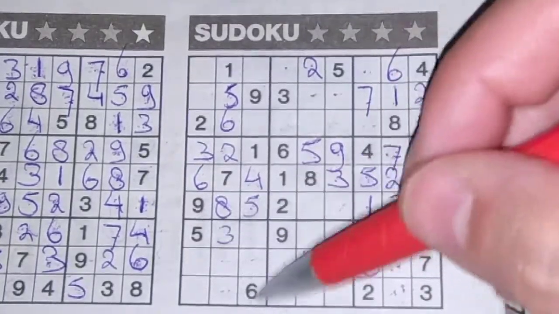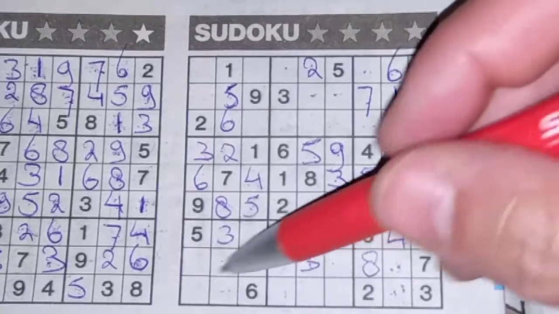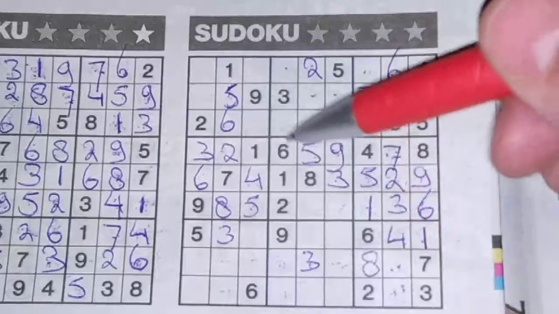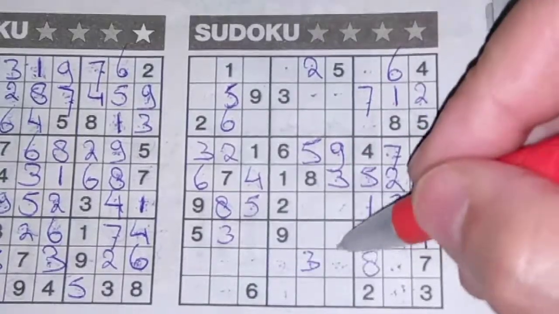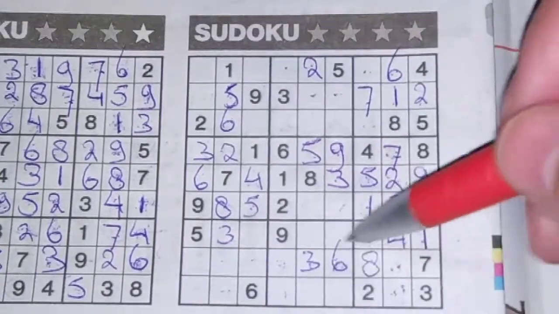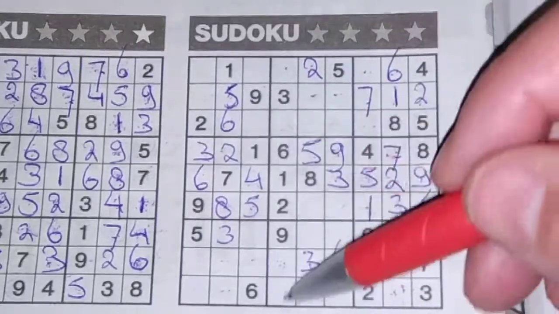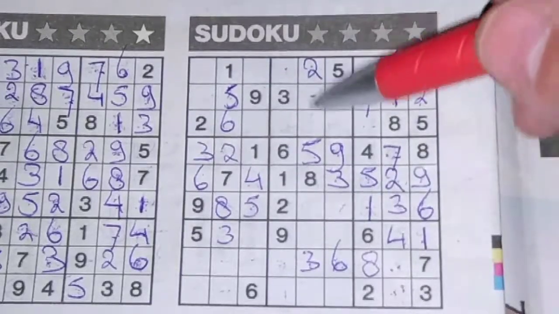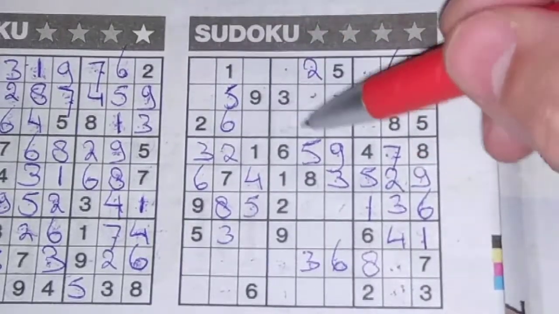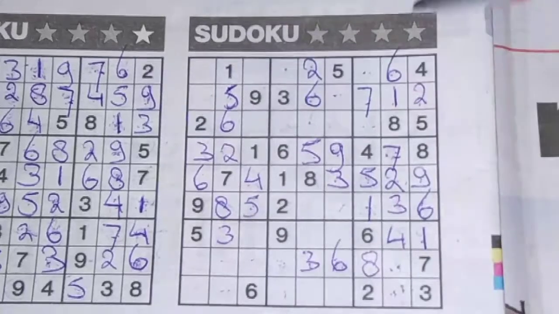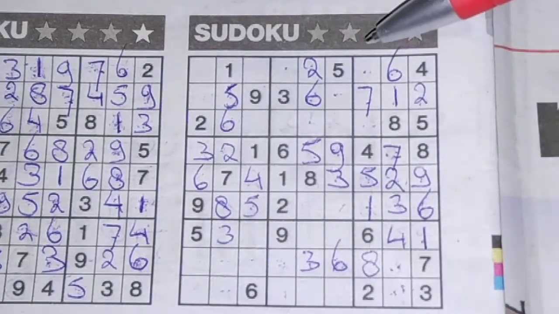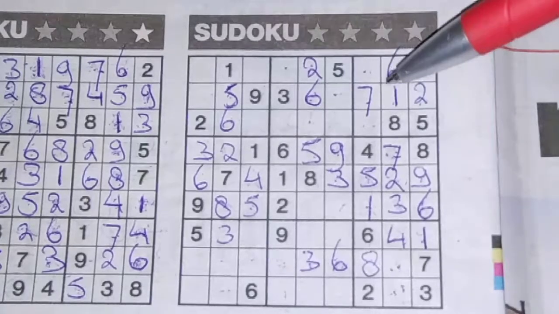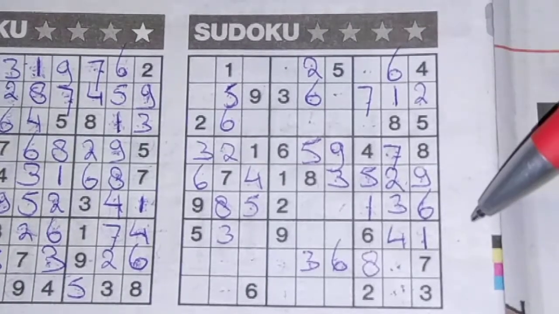6 in this row, 6 in the last row, so in the row between, the only 2 places for the 6 should be here or there. But I see here 6, no 6 there. 6 should be here. 6 in this column, 6 in that column, so in the middle column, the only 2 places for the 6 should be here or there, but I see here 6. No 6 there, 6 should be here. Then I cannot continue with the 6.